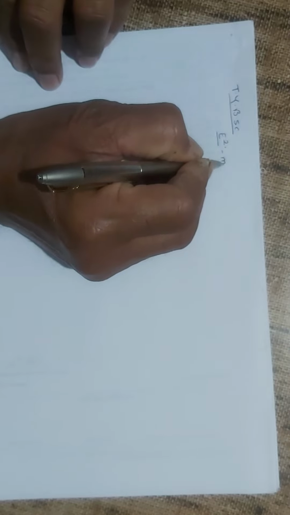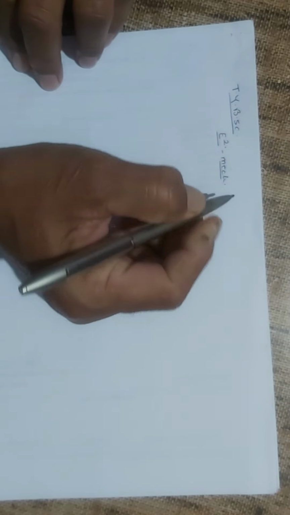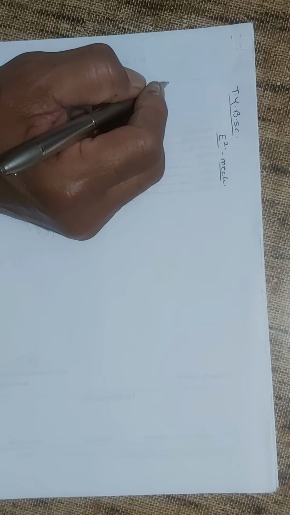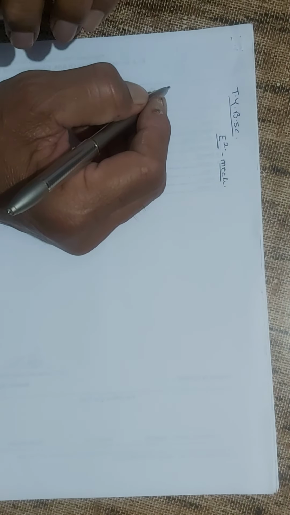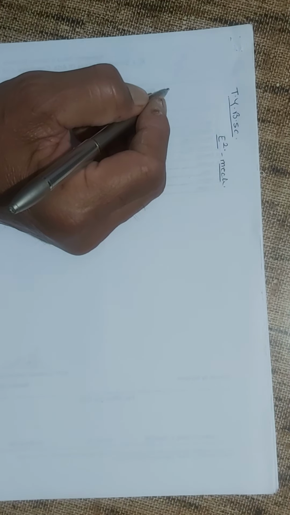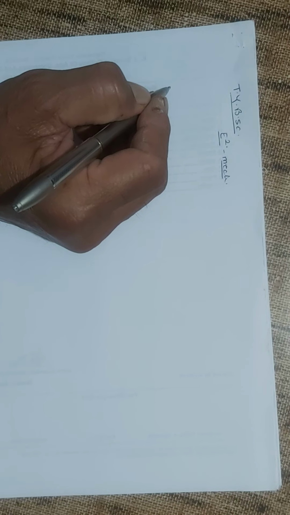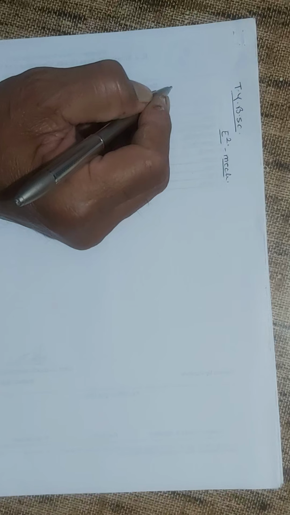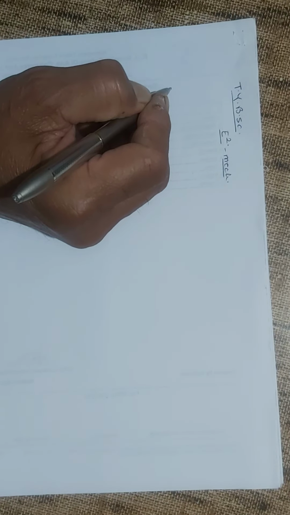So, in the previous lecture, we discussed the E2 mechanism. And in the E2 mechanism, we have discussed that if the substrate molecule contains only one type of beta hydrogen atom, we will get only one product. But if it contains two types of beta hydrogen atoms, we get two elimination products. And so, in this, the more substituted alkene is obtained as a major product. So, we say that the reaction follows Saytzeff's rule.